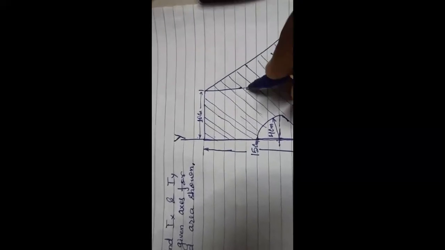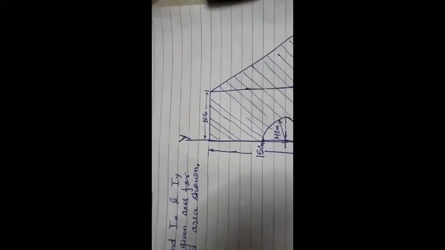For this, we have divided this figure like this. This is a triangle, this is a rectangle, and a semicircle is deducted. This is the first part, this is the second part, and this is the third part.